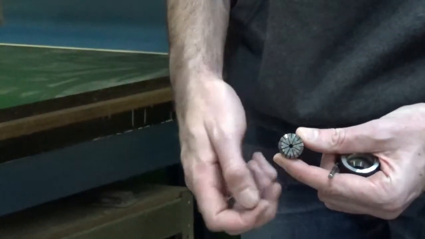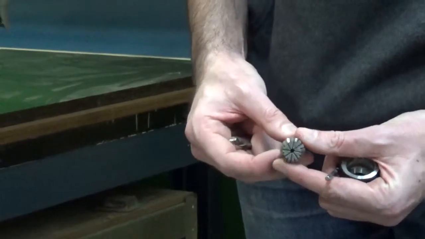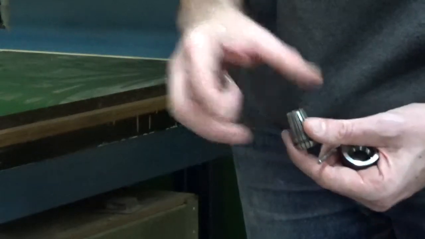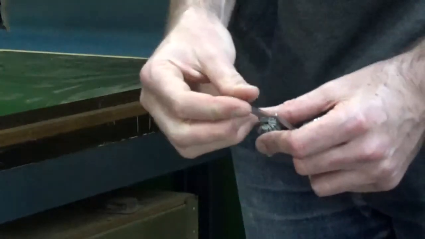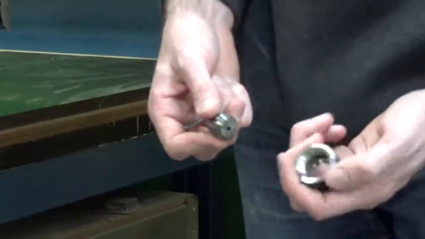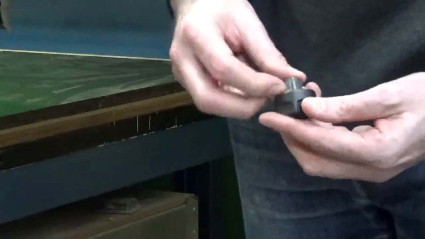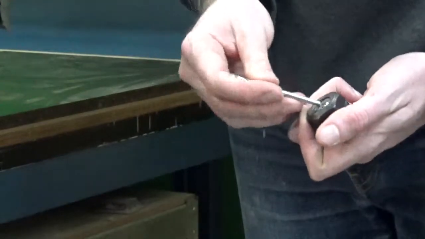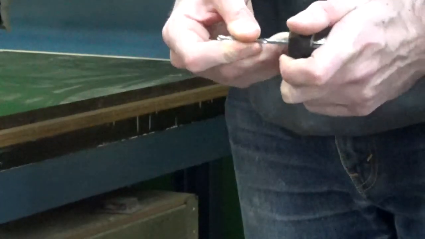Alright, so there's a radial spring. Basically it's a cone shape, so as it gets pushed in, it compresses. So it's grabbing the tool all the way around. That's how the spring works. So basically you get the nut, you push the spring inside like that, and then you feed the tool into it like that. And now when we screw that up, it'll clamp onto the drill.